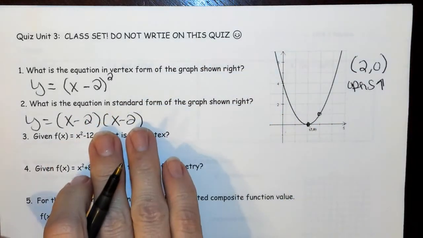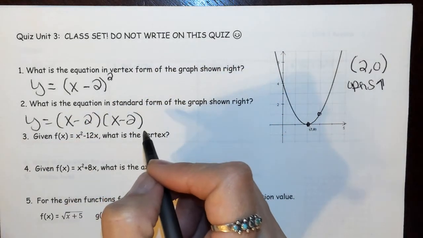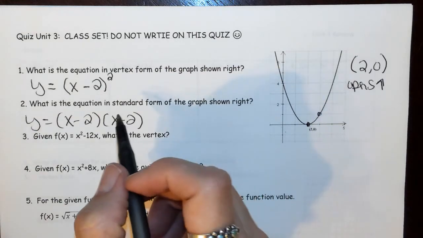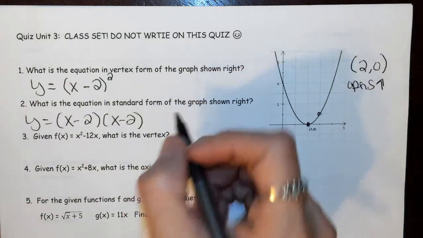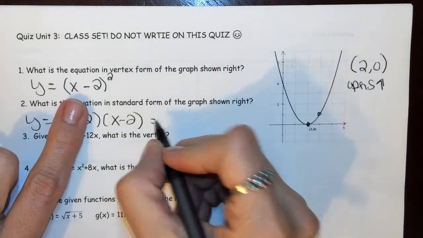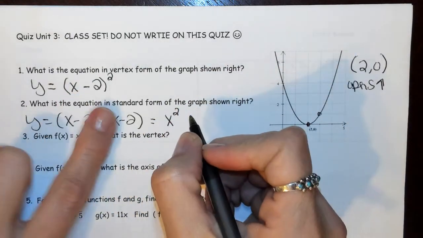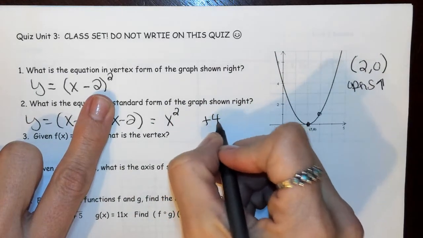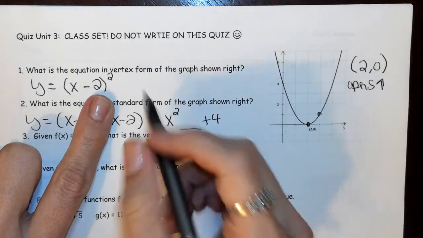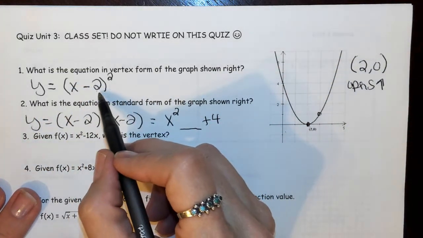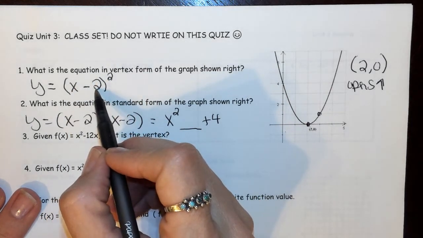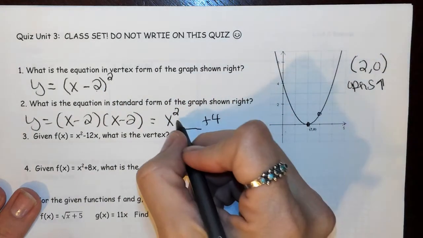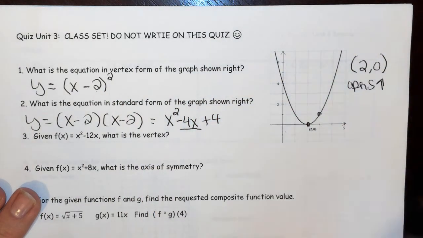And there are 2 ways you can do this. You can FOIL this, like you used to in Algebra 1, or you can use the shortcut. Anytime you square 2 terms, there's a rule, and the rule says that you square the first term, and you square the last term, and to get the middle number, you multiply these 2 together, and then you double it. So x times negative 2 would be negative 2x, and negative 2x doubled is negative 4x.